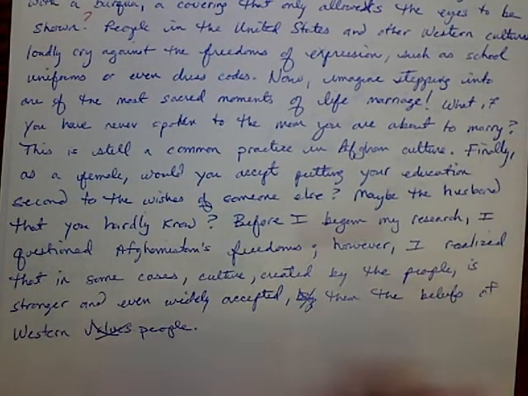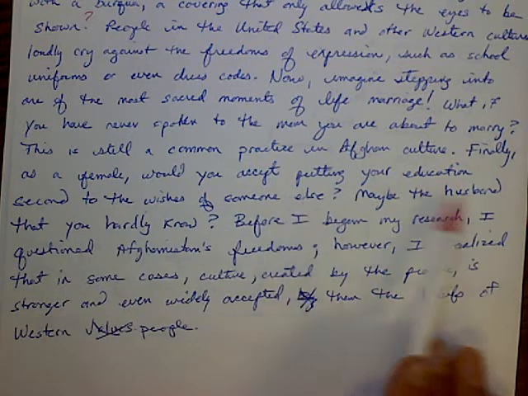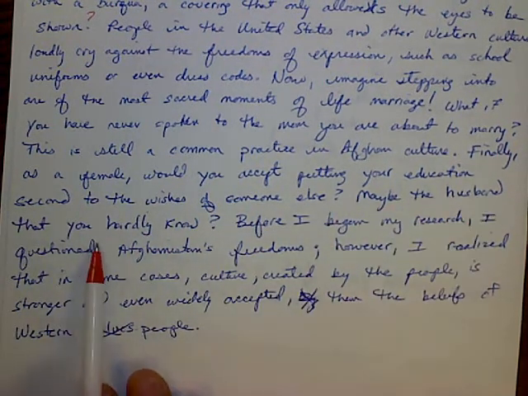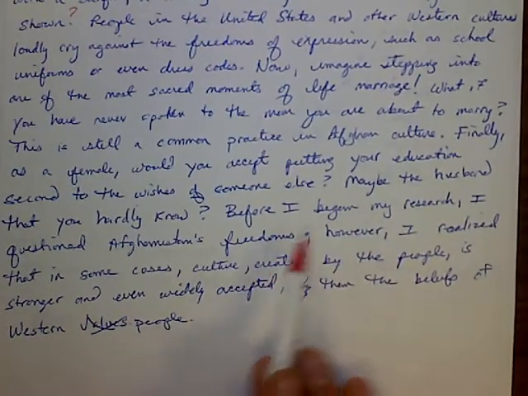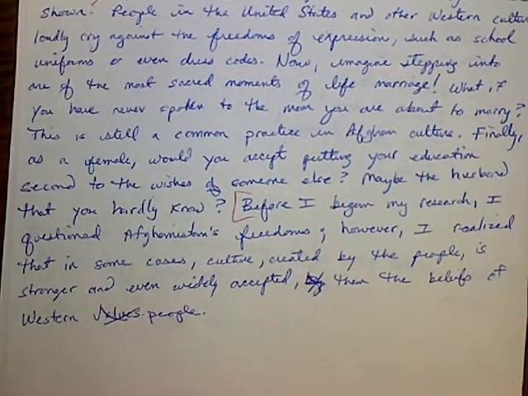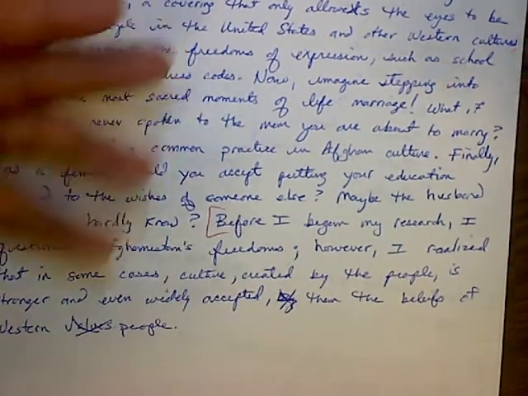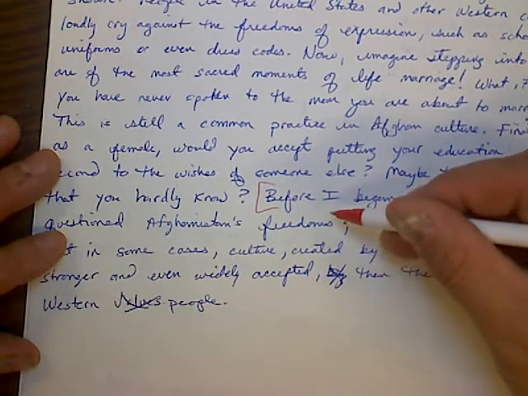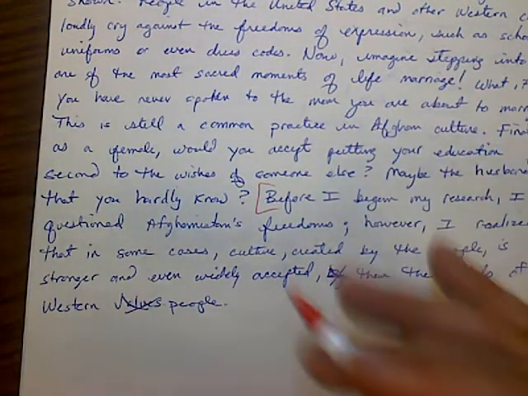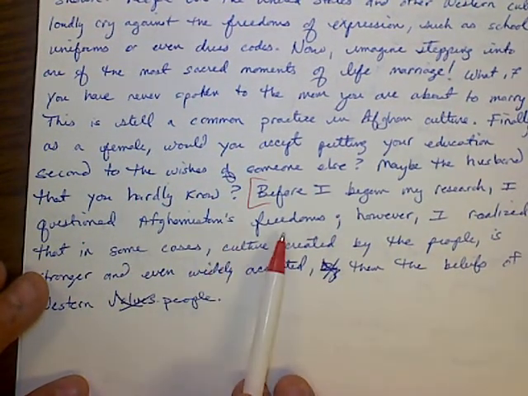Finally, as a female, would you accept putting your education second to the wishes of someone else? Maybe the husband that you hardly know? Before I began my research, and bam, we can see this right here. Here's where that transition between my hook technique that I was using and what I had prepared before as my thesis statement kind of makes its way into this. Before I began my research, I questioned Afghanistan's freedoms.